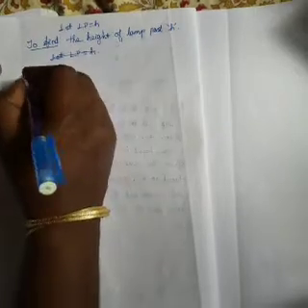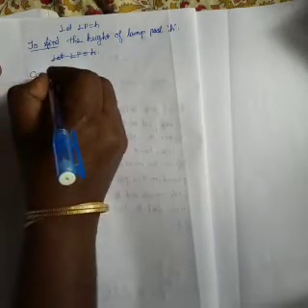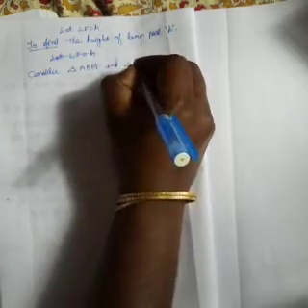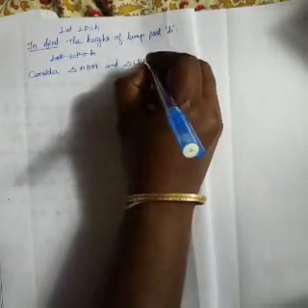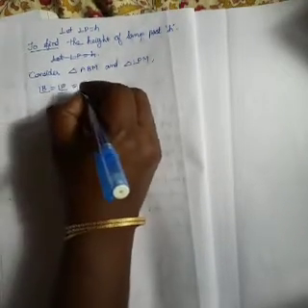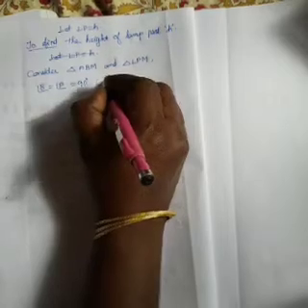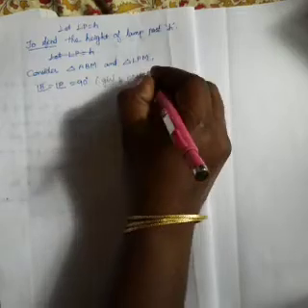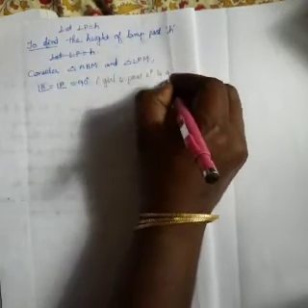Now we can consider both triangles. Consider triangle ABM and triangle LPM. Okay, small triangle and big triangle. Now in that two, angle B is equal to angle P, that is equal to 90 degree. Okay, the reason is girl and lamppost, it is perpendicular to the ground.